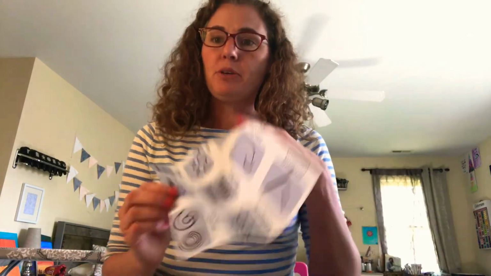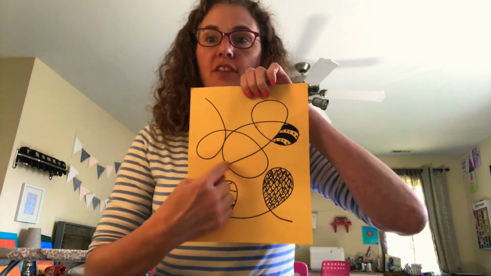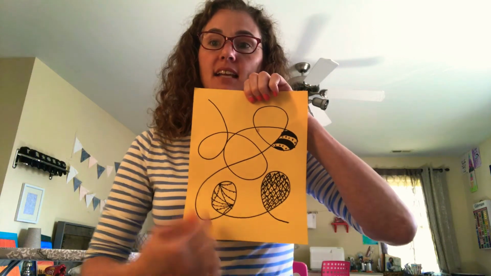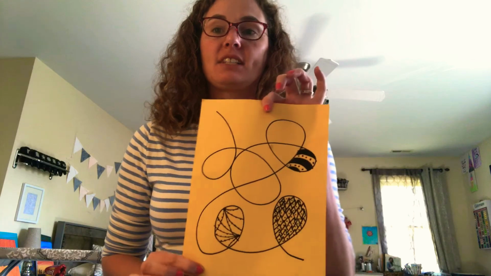I would love to see yours. Remember, we're using line and pattern to create our own Zentangle. This line right here that you create should not touch the sides and should cross over each other and create its own loopy shape.